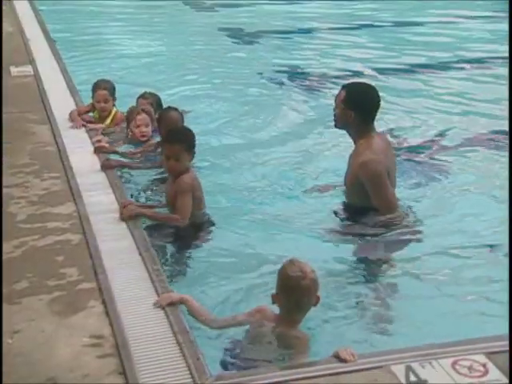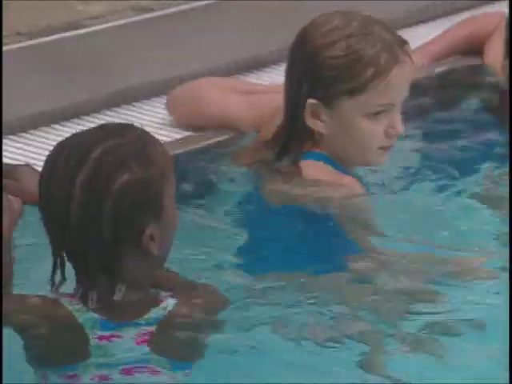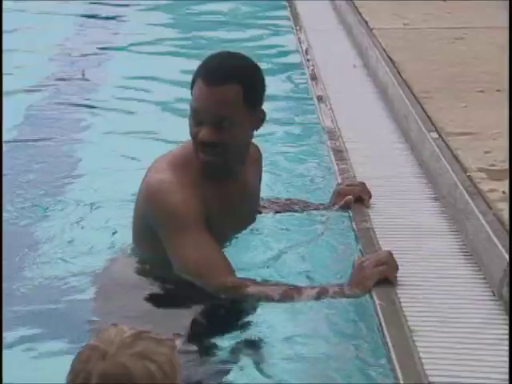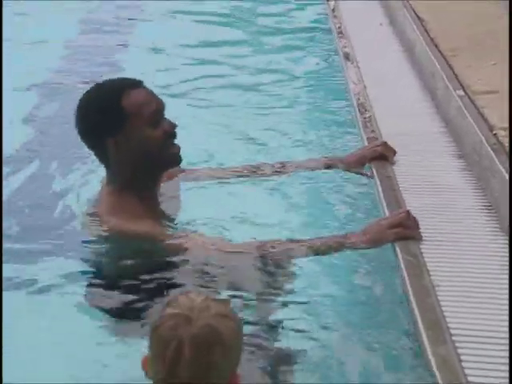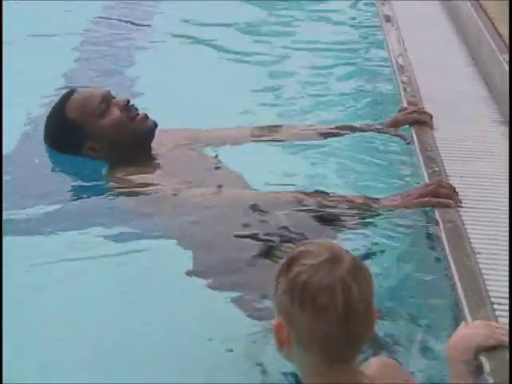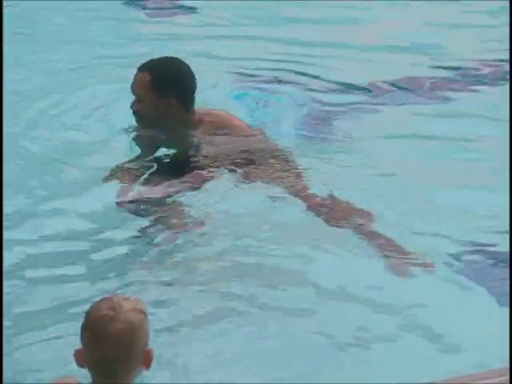What we're going to do today is we're going to learn how to do the back float, okay? Now, I want everyone to watch me because I'm going to demonstrate, okay? What I want you guys to do, first put your head back into the water, look up at the sky, and then gently push off. Okay, did everyone see that?